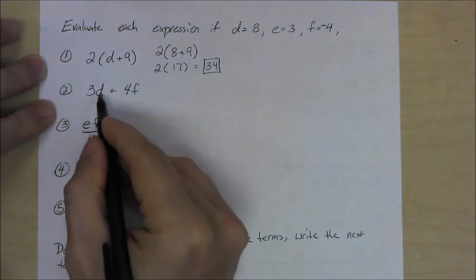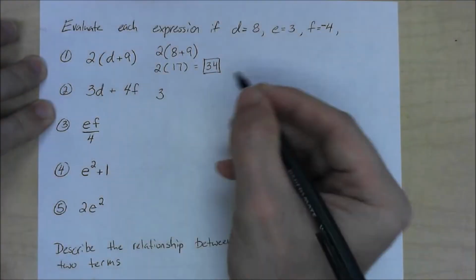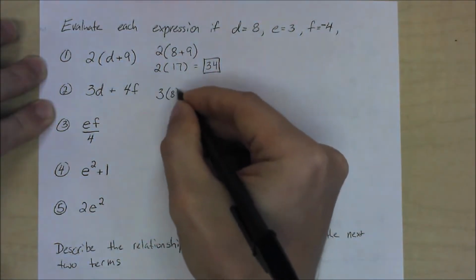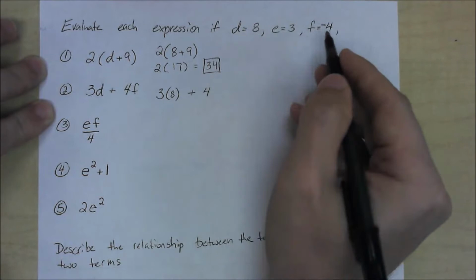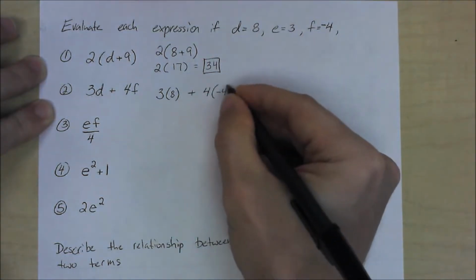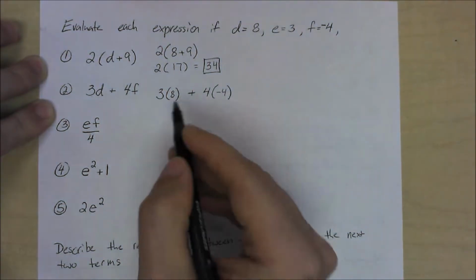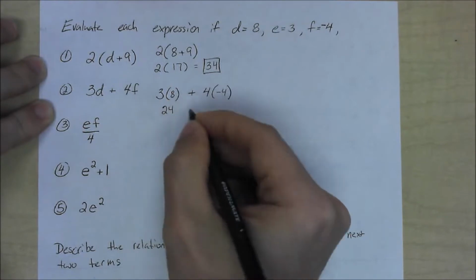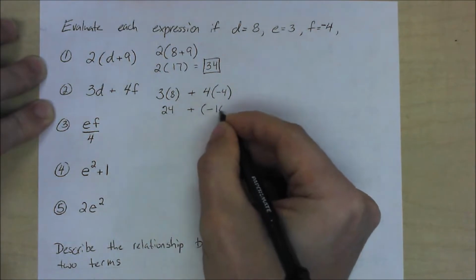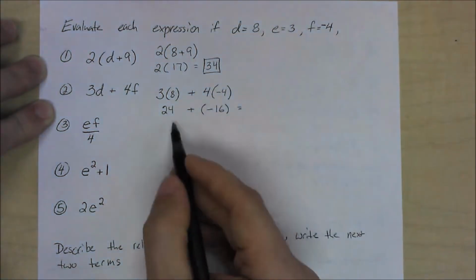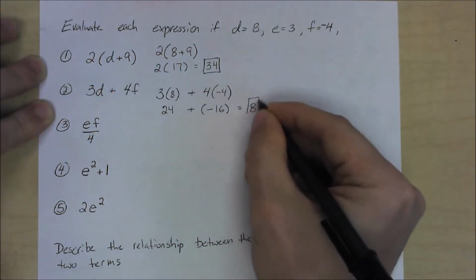For this next one, this is 3 times D plus 4 times F. Now, D is equal to 8, so we're going to write 3 times 8, plus, and we have 4 times F. F is equal to negative 4. So now, remember with order of operations, we do multiplication before we do addition. So 3 times 8 is 24, plus, and 4 times negative 4, that's going to be negative 16. So now, to solve this, 24 plus negative 16 is going to be positive 8, and that's our answer.